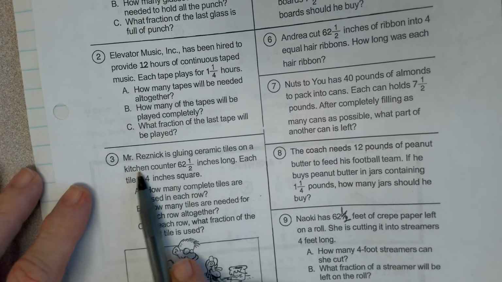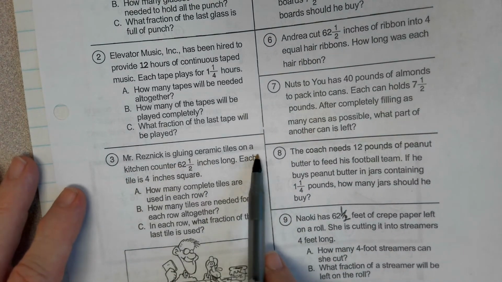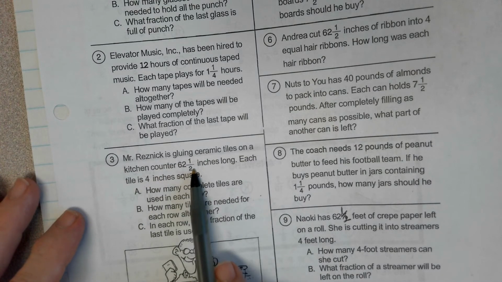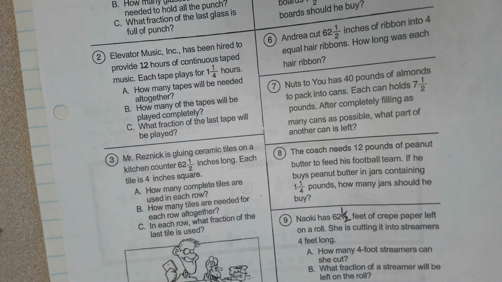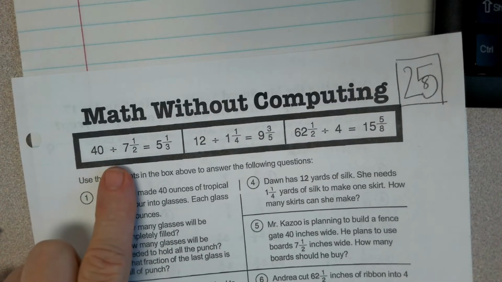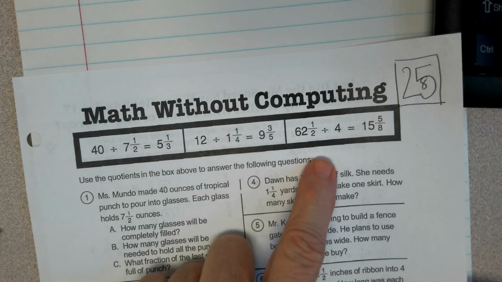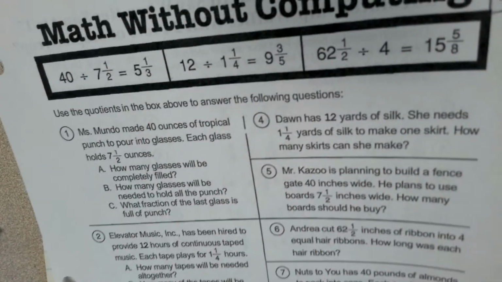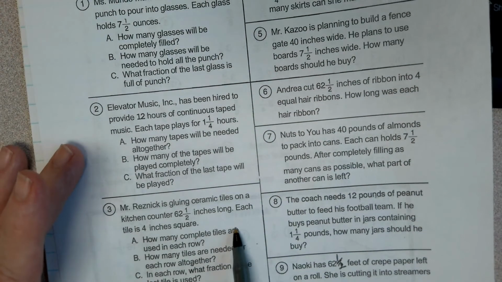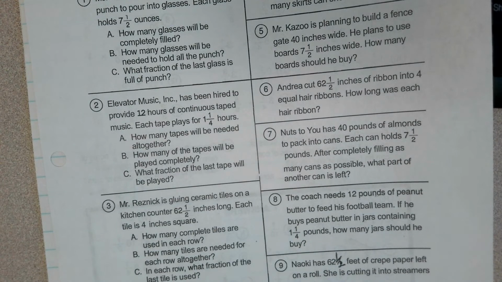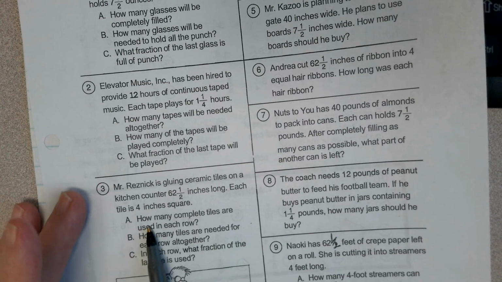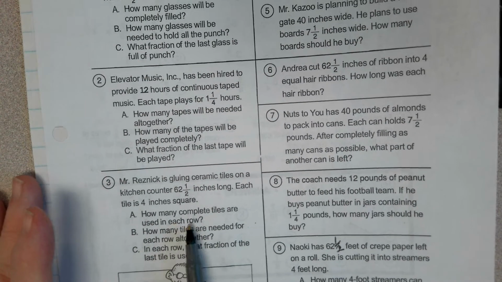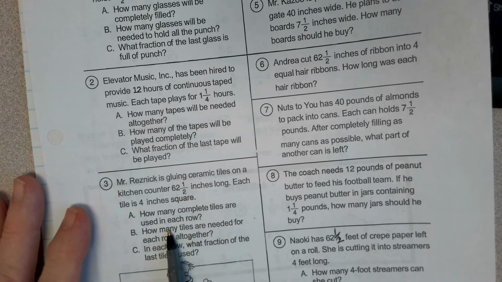Okay, Mr. R is gluing ceramic tiles on a kitchen counter that is 62.5 inches long. That's his total. And by the way, here are the 3 types of setups that we're going to have on all of these. It says each tile is 4 inches. Okay. How many complete tiles are in every row?